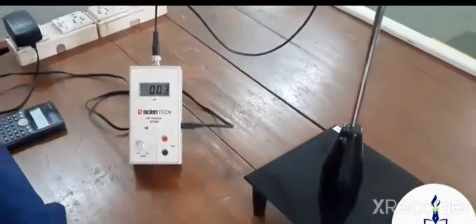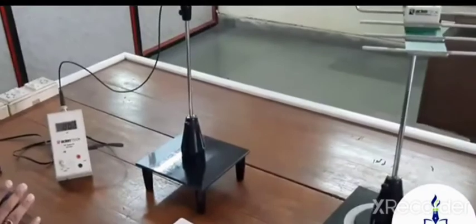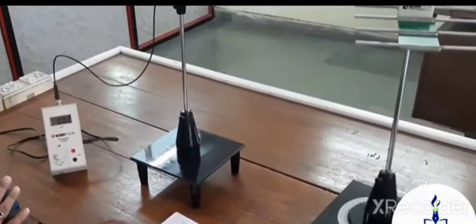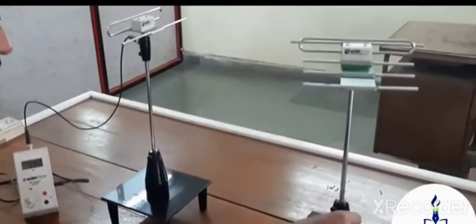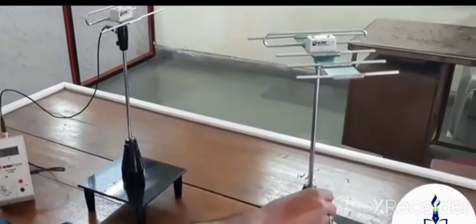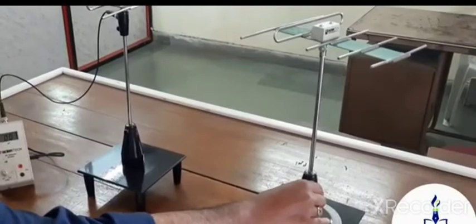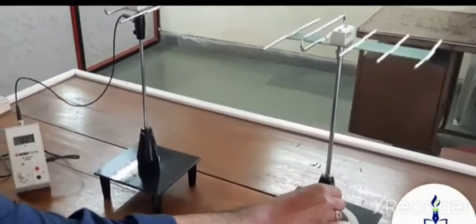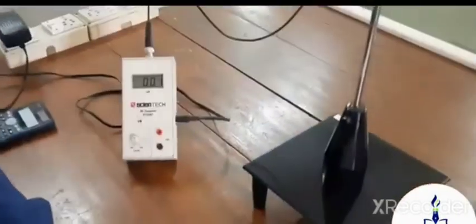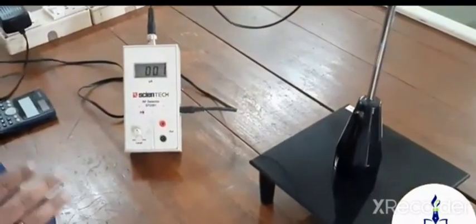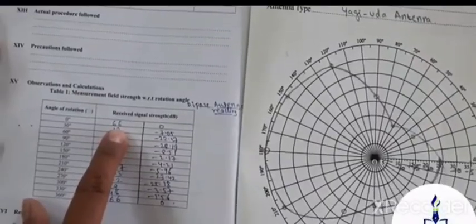As we keep increasing the angle, the current value decreases. At 0 degree we get the maximum current, and as I move away from 0 degree the current value decreases. Okay, so this is the observation table.